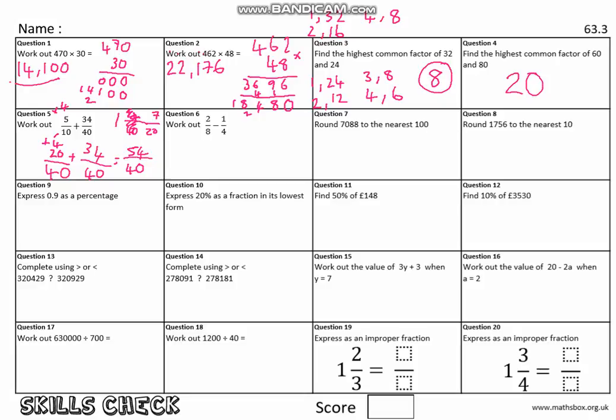Next one then, it says 2 eighths take away 1 quarter. Now, again, we want the denominator to be the same. So how do we go about getting this 4 to become an 8? Well, we can just double it, can't we? We can times by 2. And as long as we do that for the top and the bottom, we're all good.